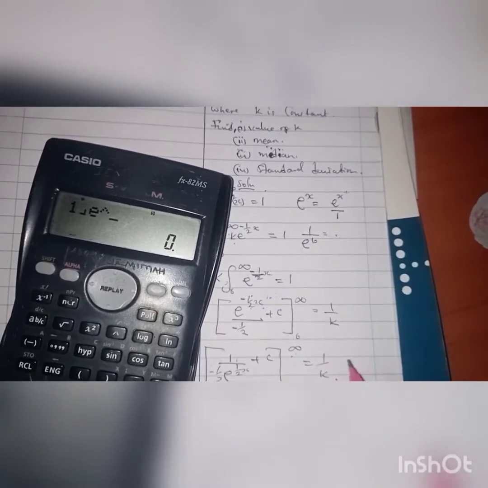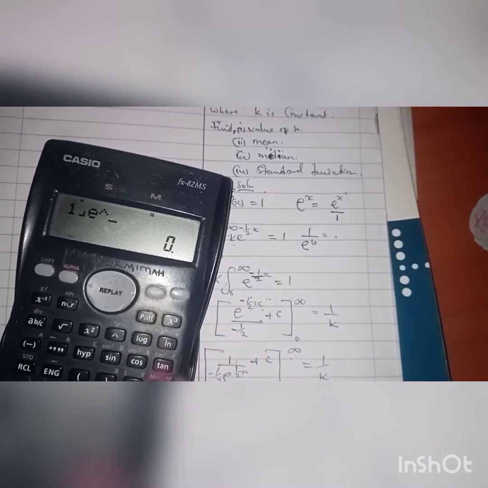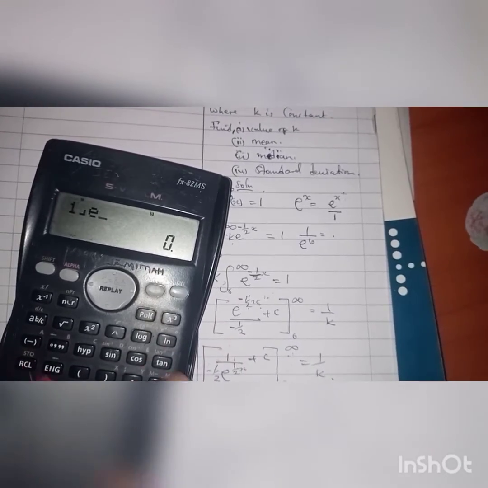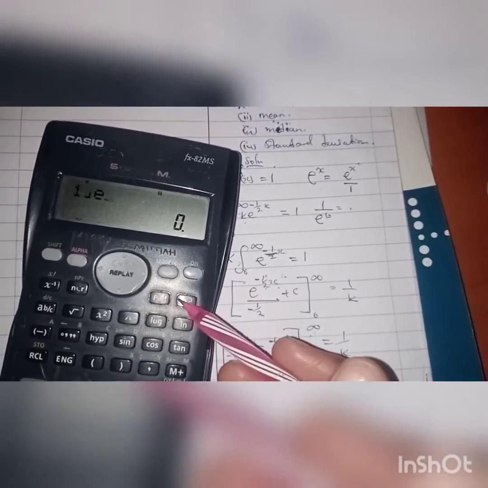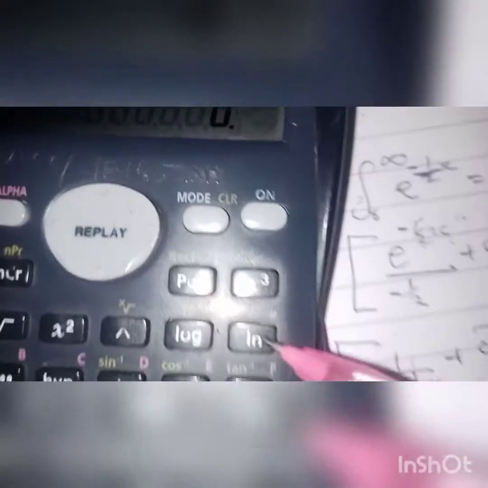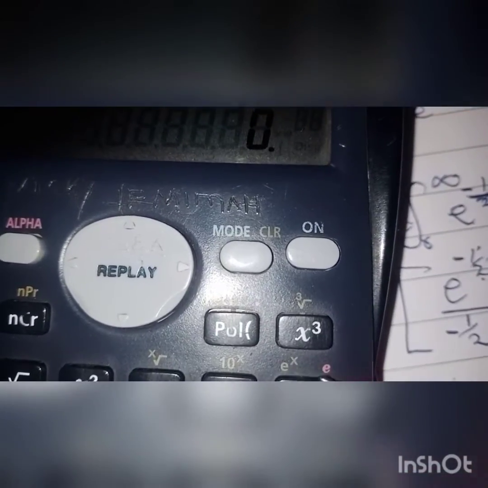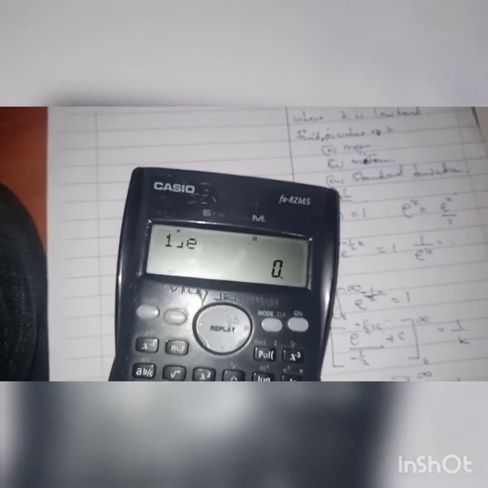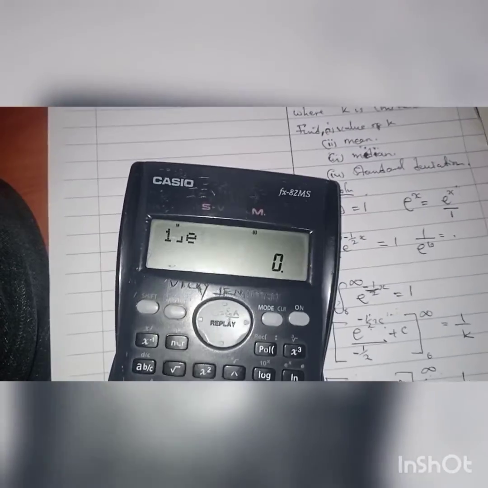Exponential is already raised to power, so there's no need for you to raise to power. So you just write power 10.